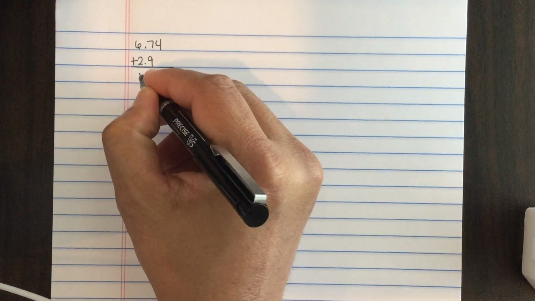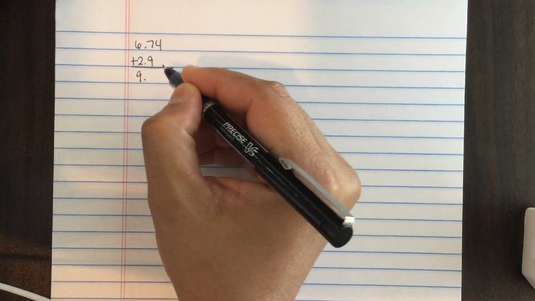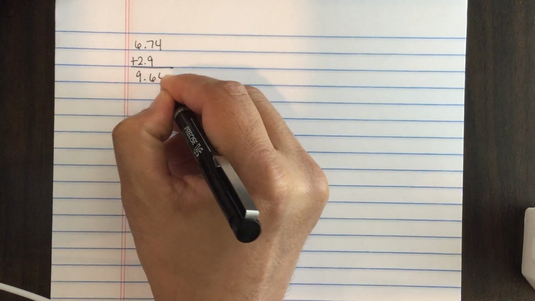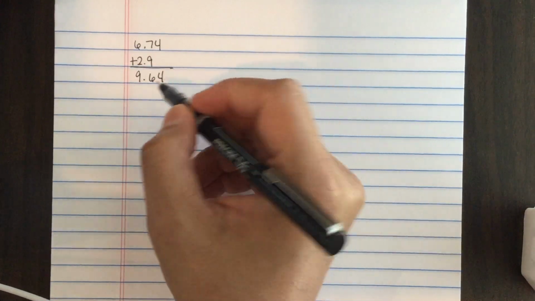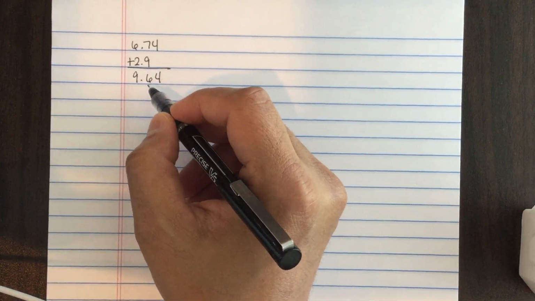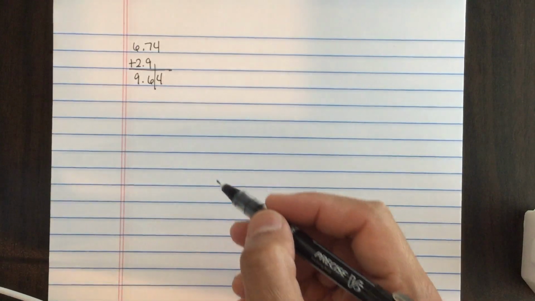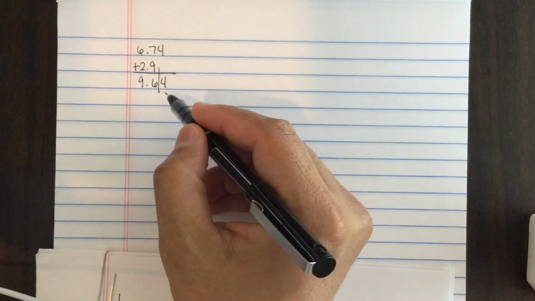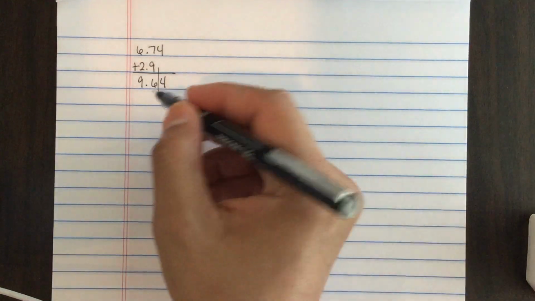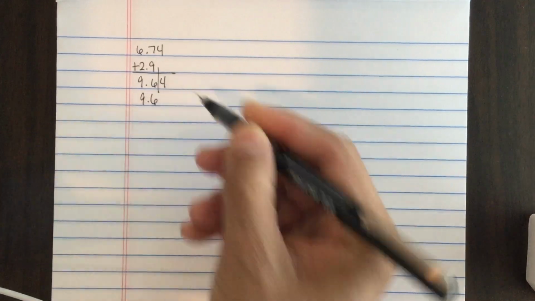When we add these numbers together, we'll get 9.64. 9.6 is one decimal place. The 4, by rule, tells us not to round up. So our answer here is 9.6.